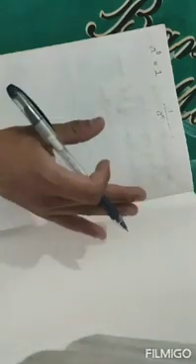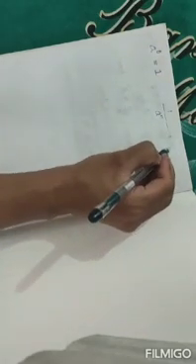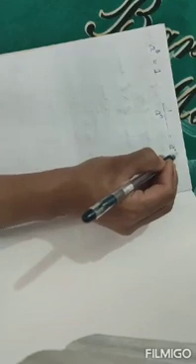The next thing is 1 by a to the power n. So here a to the power n is in the denominator, so we have to take it to the numerator. How will you take it? Simply you can write a to the power minus n. So while the power is in the denominator, when you take it to the numerator, the power will become negative. In fact, it will change the sign.